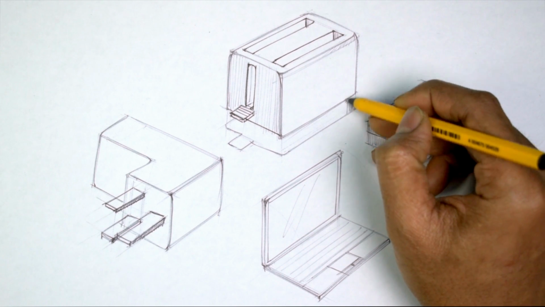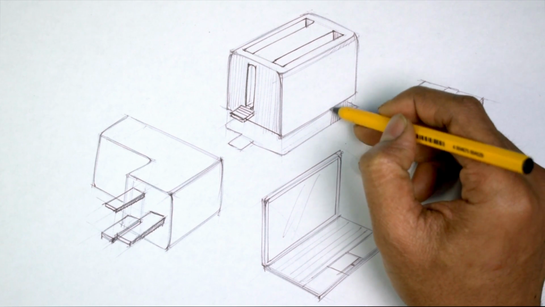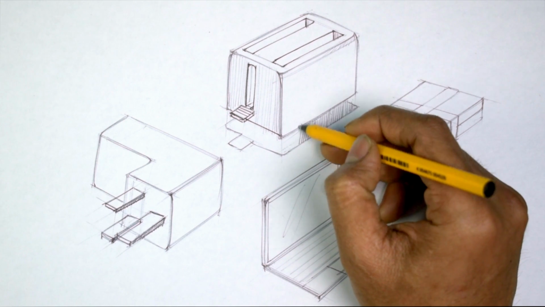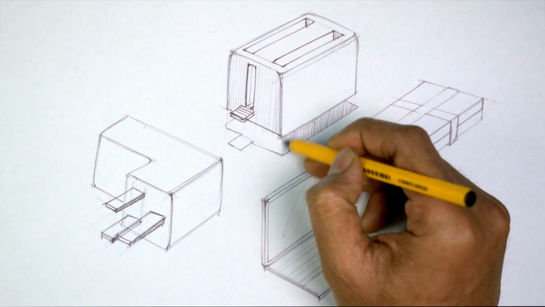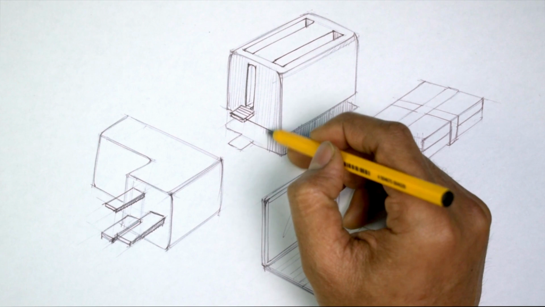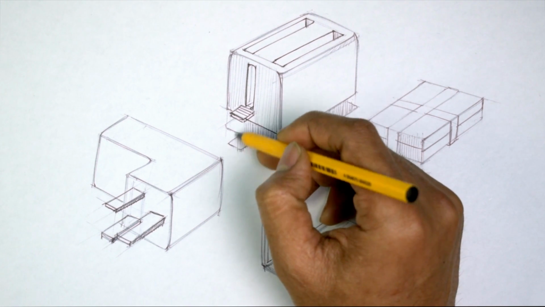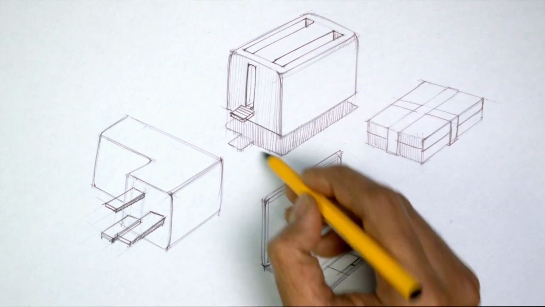There are different techniques designers use to present their product. So I'm adding just a shadow. If you see, there is a gap between the shadow and the final product, so it's kind of floating in the air.